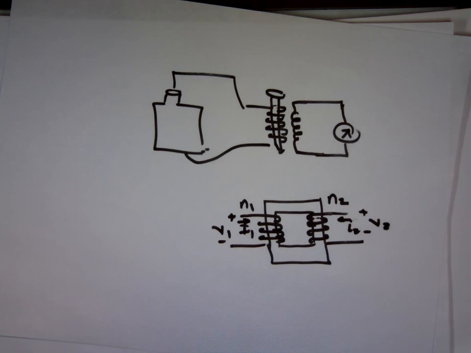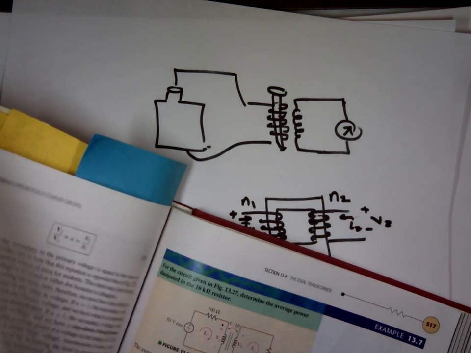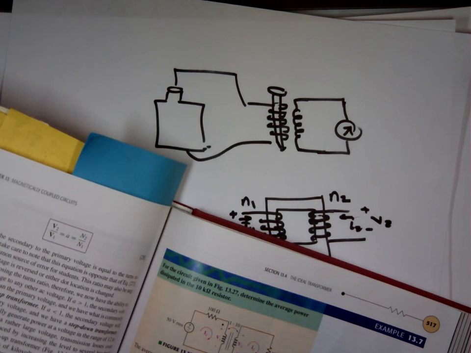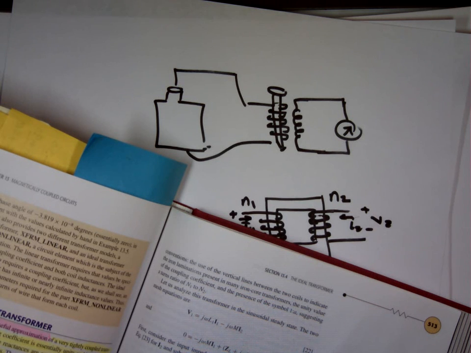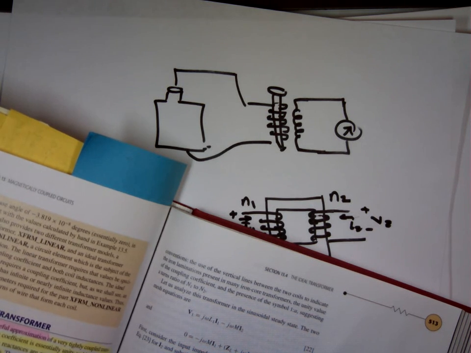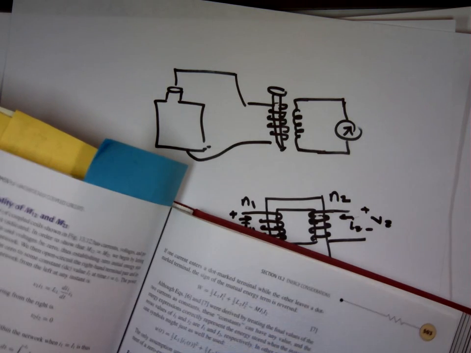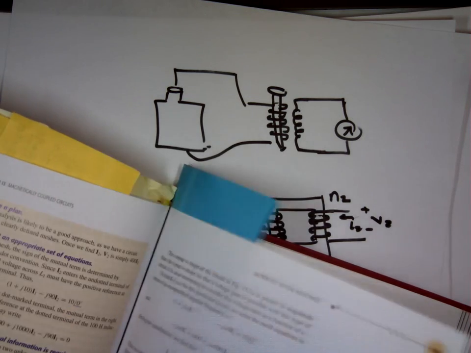We might have a nice picture here in the book, maybe, maybe not. I'm just looking to see if I have a picture of a transformer, like open. I wonder if I can find something on Google.